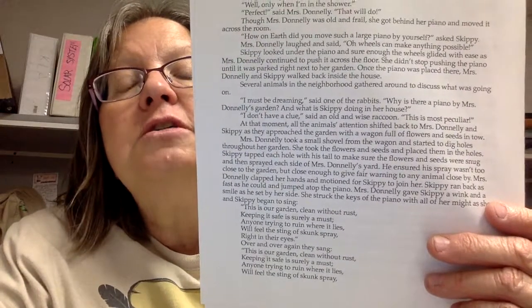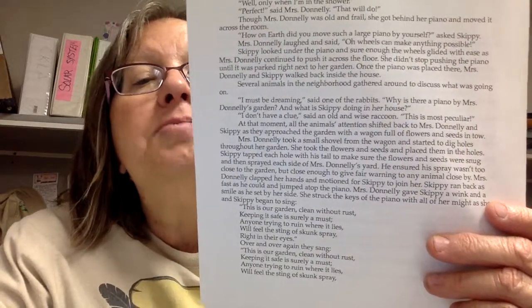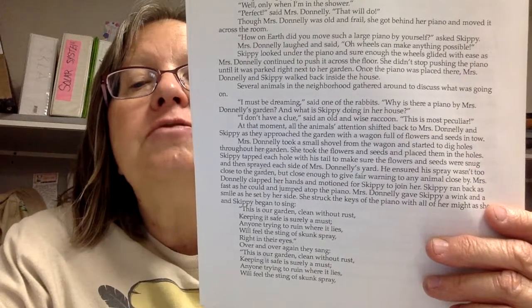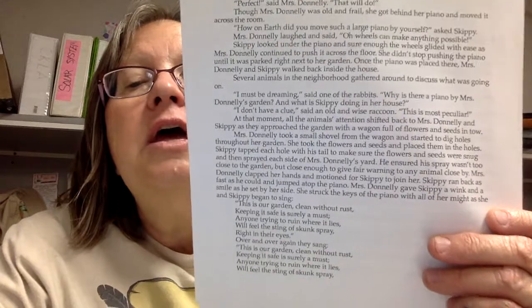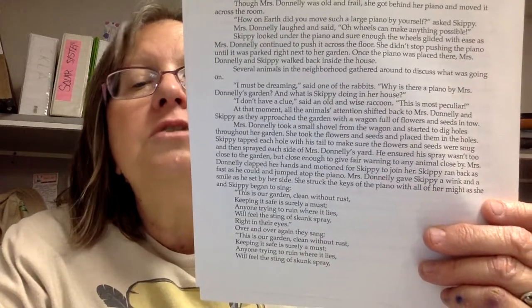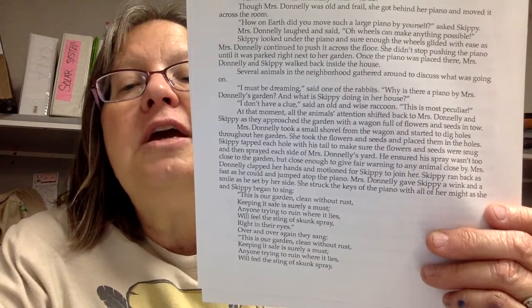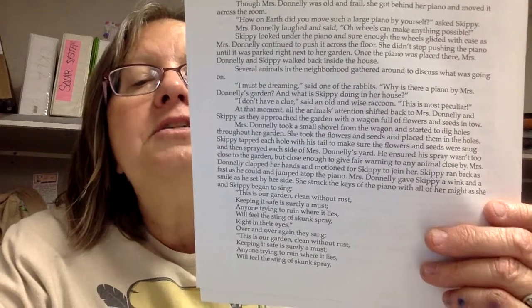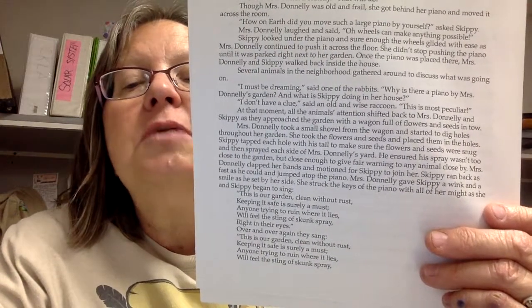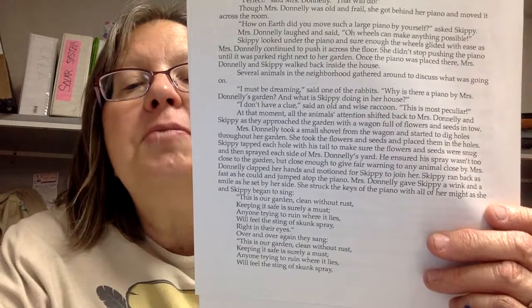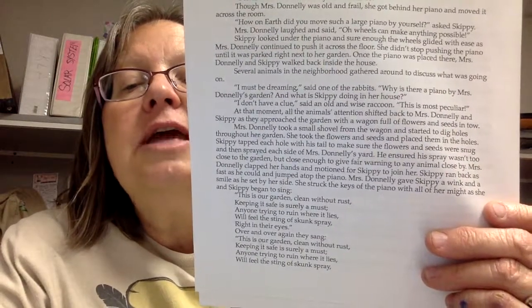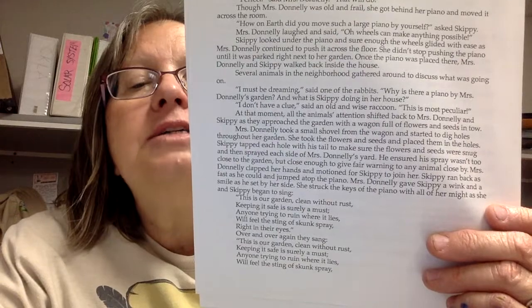She took the flowers and seeds and placed them in the holes. Skippy tapped each hole with his tail to make sure the flowers and seeds were snug and then sprayed each side of Mrs. Donnelly's yard. He ensured his spray wasn't too close to the garden, but close enough to give fair warning to any animal close by. Mrs. Donnelly clapped her hands and motioned for Skippy to join her. Skippy ran back as fast as he could and jumped atop the piano. Mrs. Donnelly gave Skippy a wink, and with a smile he sat by her side.